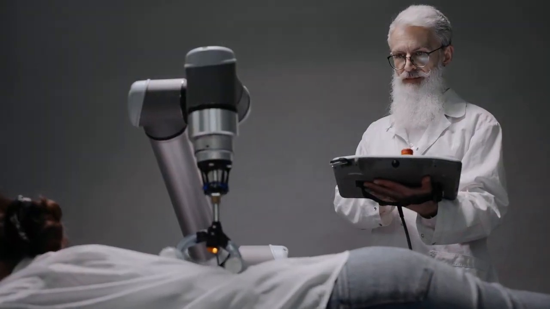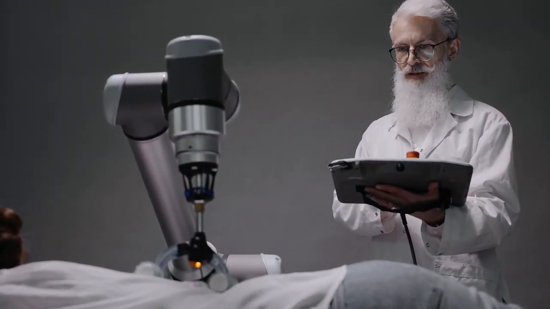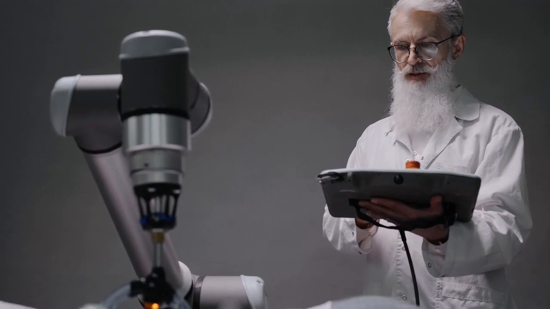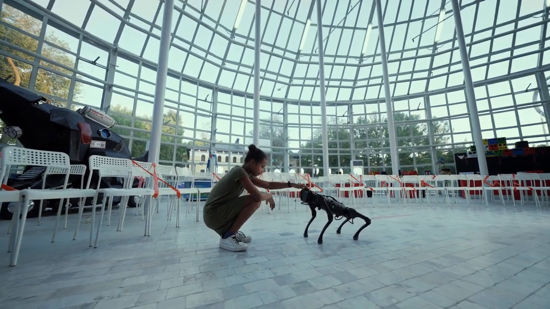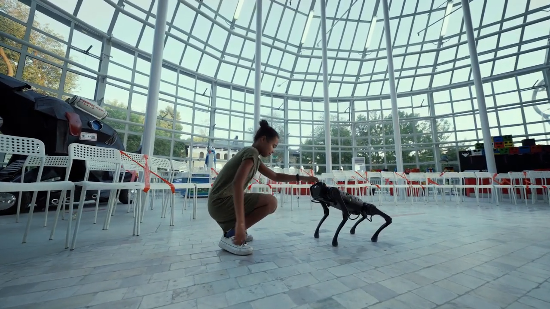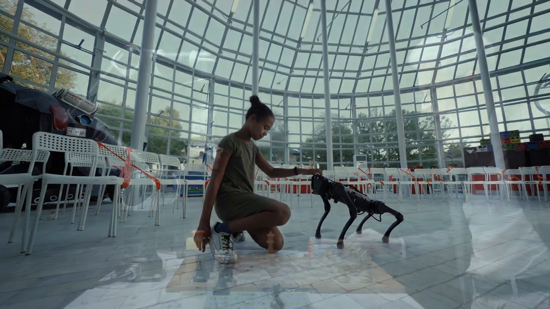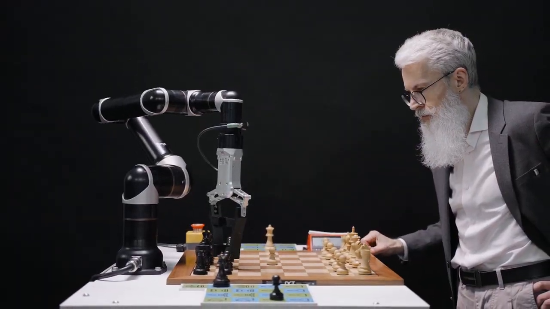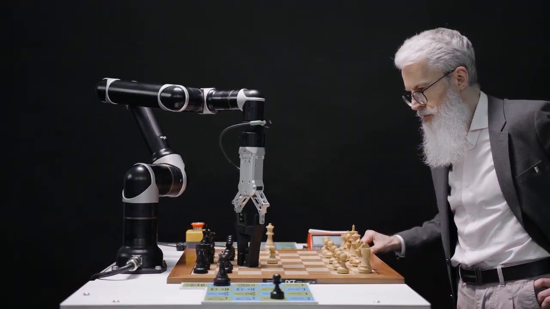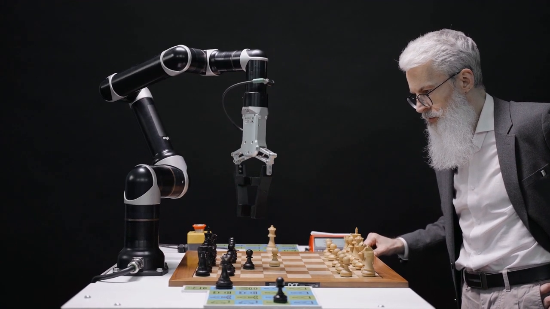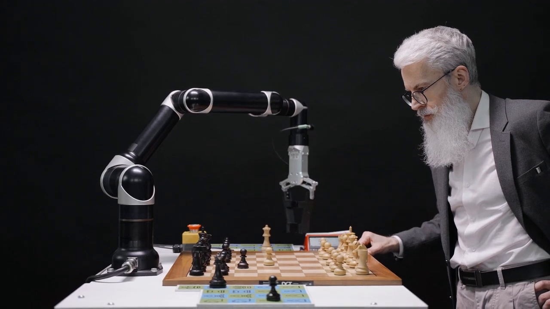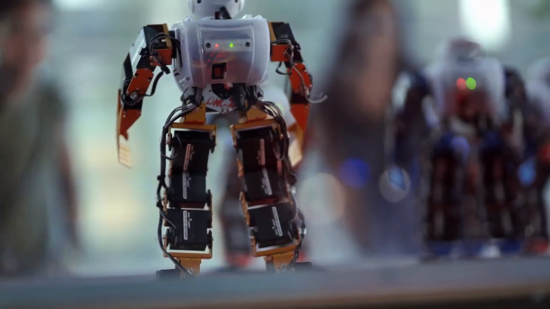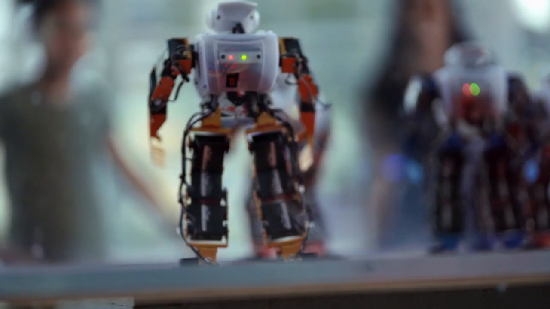Number 1. Types of robots. There are many types of robots, but they can be broadly categorized into two categories: industrial robots and service robots. Industrial robots are used in manufacturing processes, while service robots are used in a variety of settings, including hospitals, hotels, and homes. Other types of robots include educational robots, military robots, and entertainment robots.